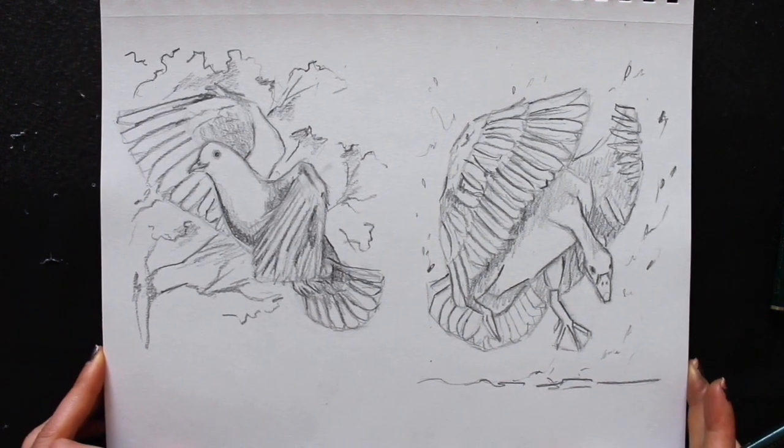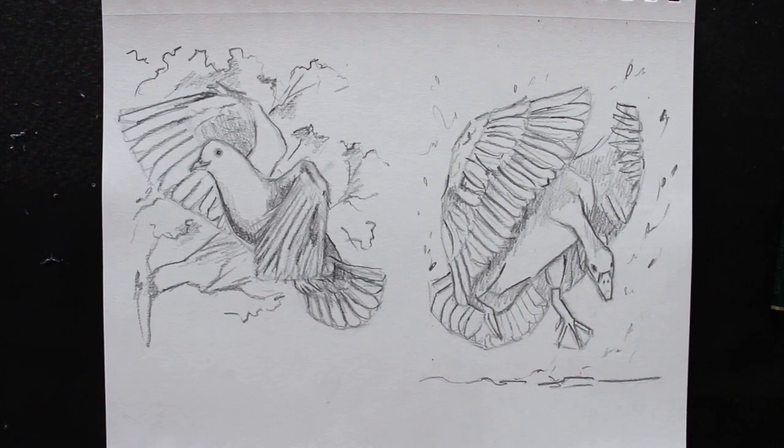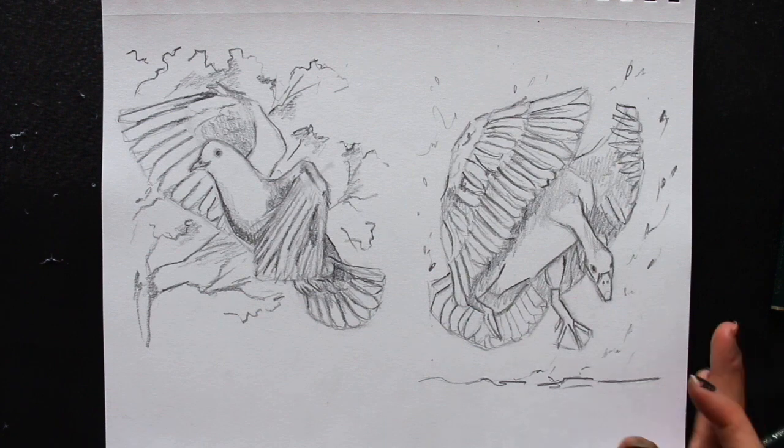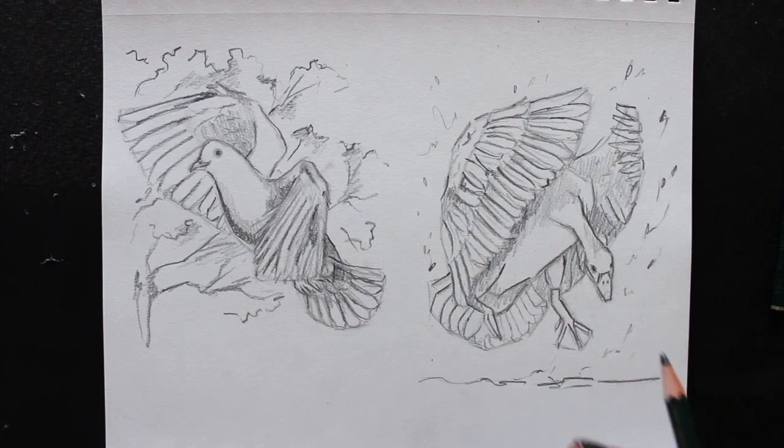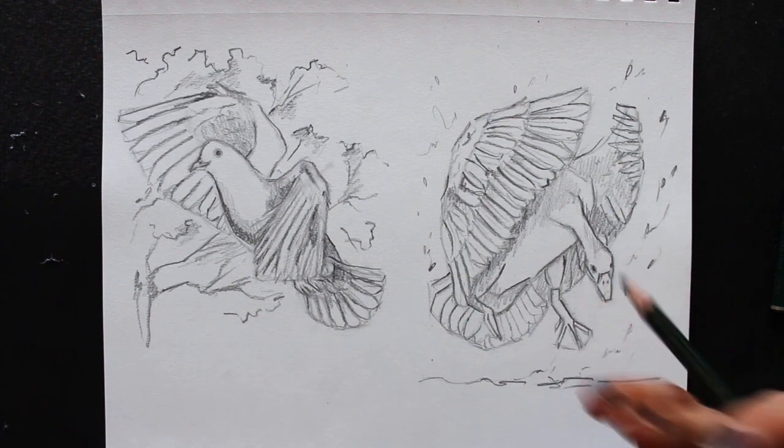So here are my 2 bird sketches. Very different types of birds, very different types of positions. I hope that this second approach made sense and why I used a different kind of approach made sense.